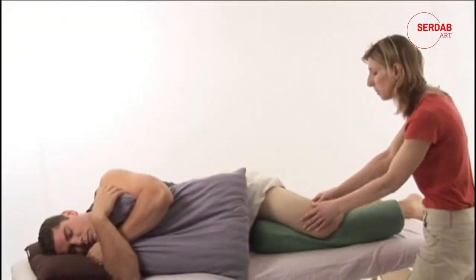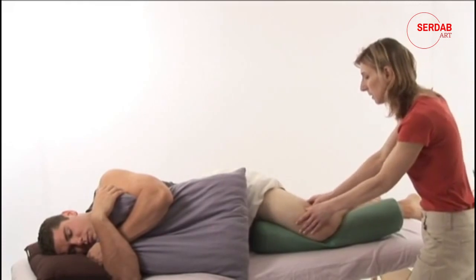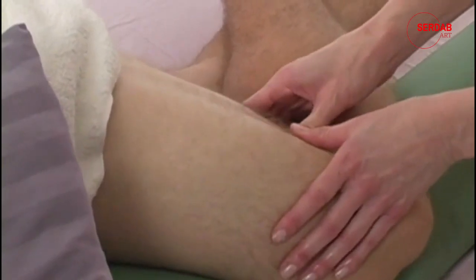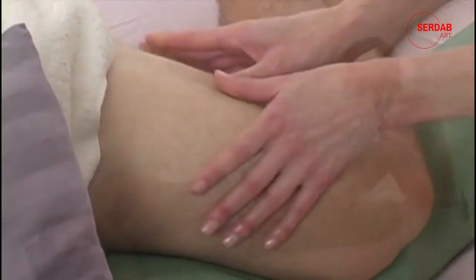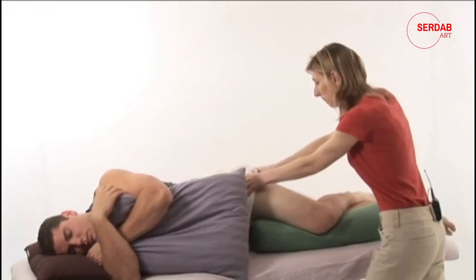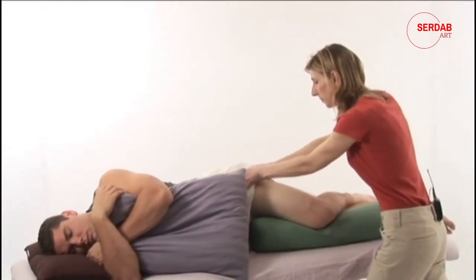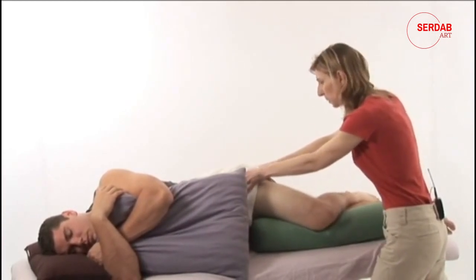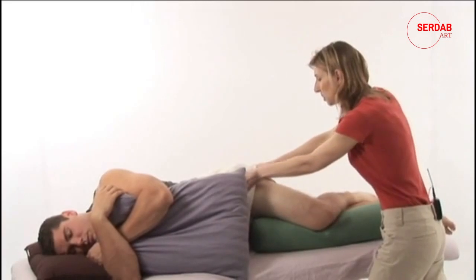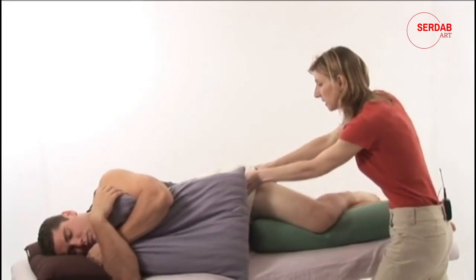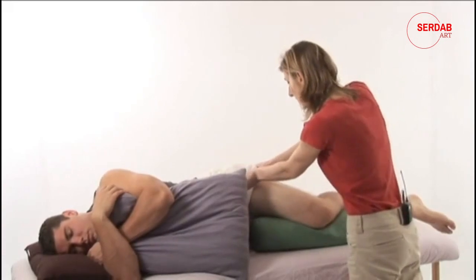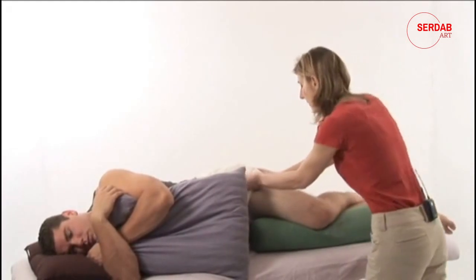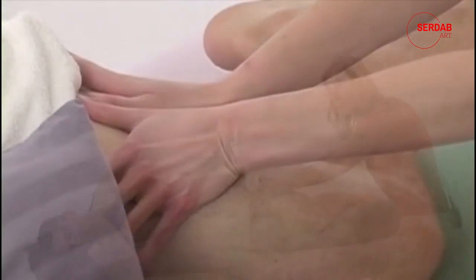Multi-directional friction helps break up adherences. And make sure to do this up at the top of the trochanter also. This can sometimes be painful to the recipient, but you're going to want to put pressure in these areas. They're very fibrous. And then go ahead and end with some nice broadening techniques again.